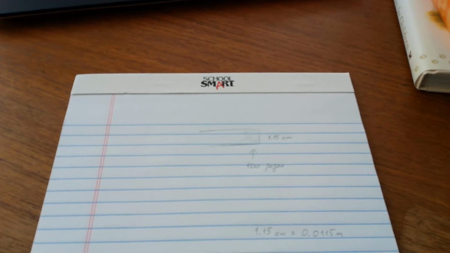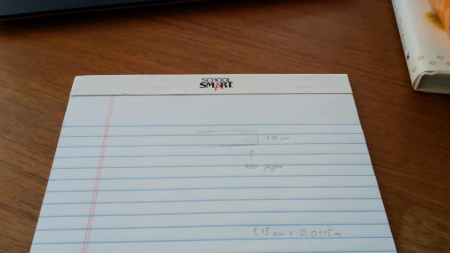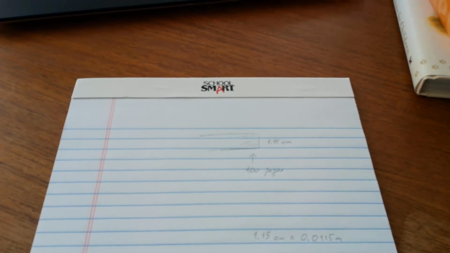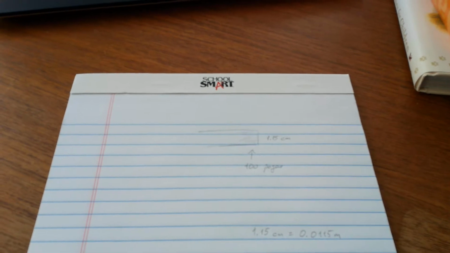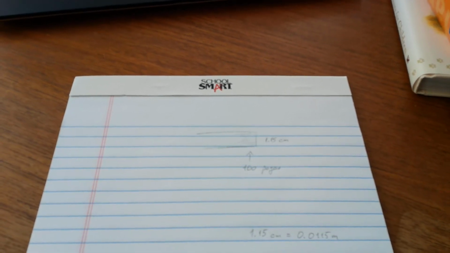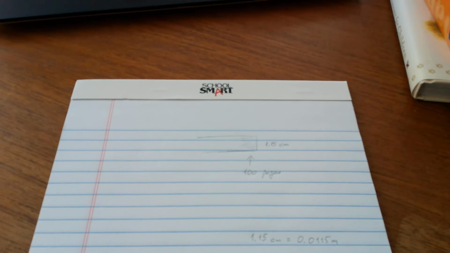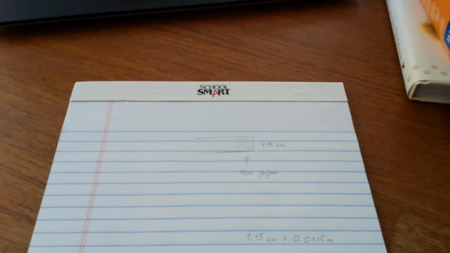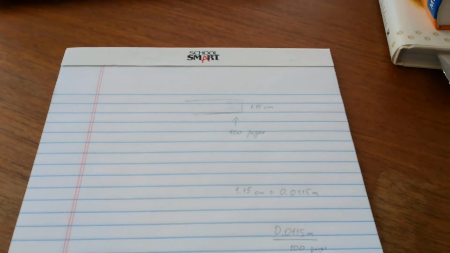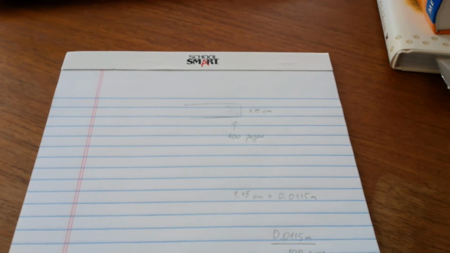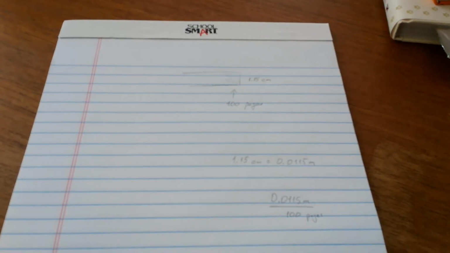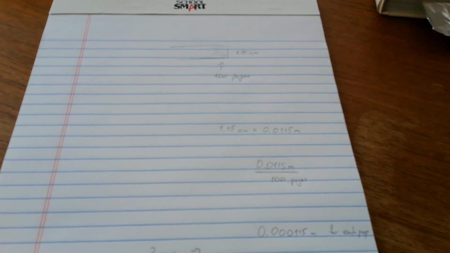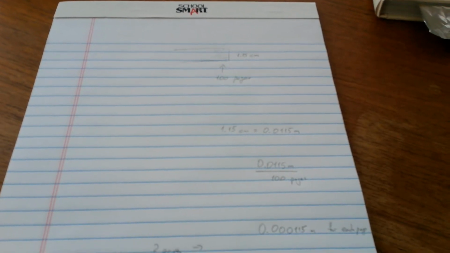1.15 centimeters is going to be around 1/100th of a meter, because a cent is 1 penny out of $1. A cent is 1/100th of a dollar. A centimeter is 100th of a meter, so 0.0115 meters. That's for 100 pages, though. I want the thickness in meters of a single page. So I'm going to divide by 100 pages, and that's going to give me an even smaller number. I've got now 0.000115 meters for each page.